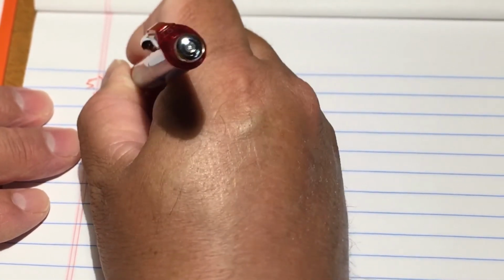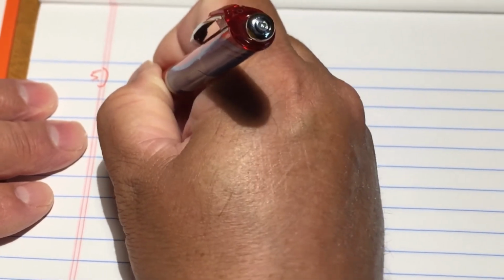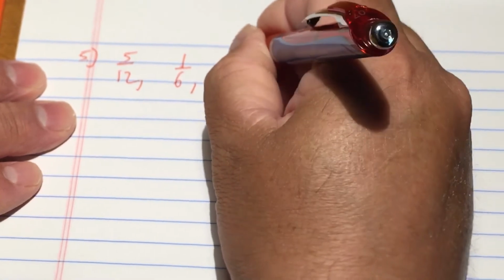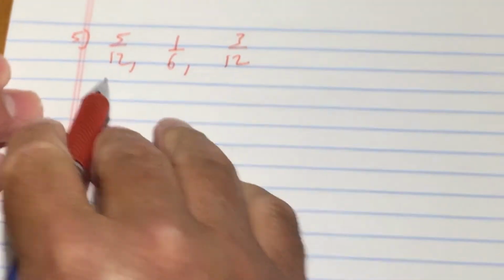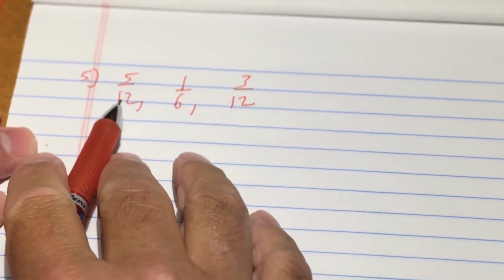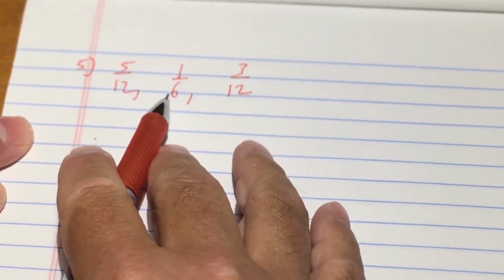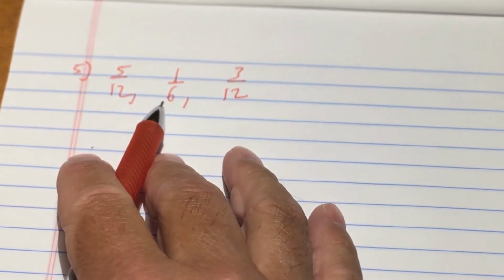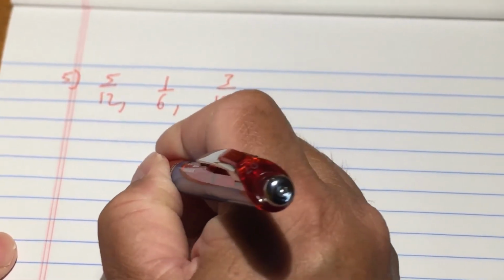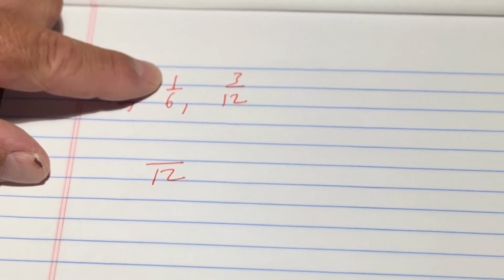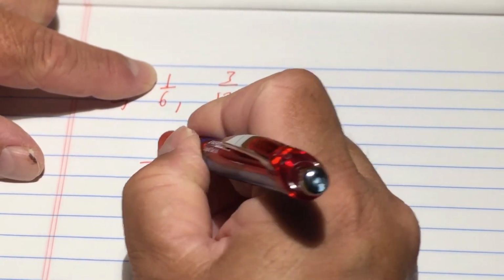So number 5 is 5/12, 1/6, and 3/12. So you got no whole number over here, just fractions. And look, you got 12s already. So I'm going to change this 6 to turn it into a 12. And of course, that's easy too. 6 times what makes 12? 6 times 2, right? So 6 times 2 makes 12. So since I multiplied the bottom one by 2, I'm going to multiply the top one by 2. 2 times 1 makes 2.